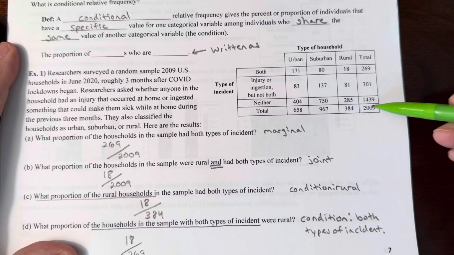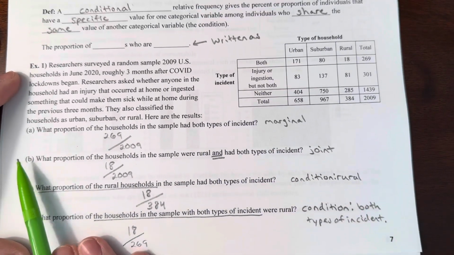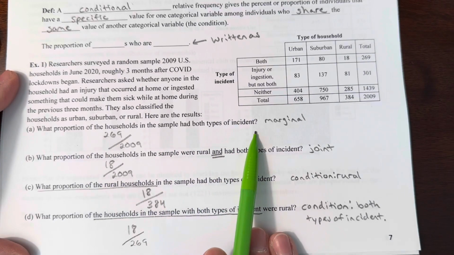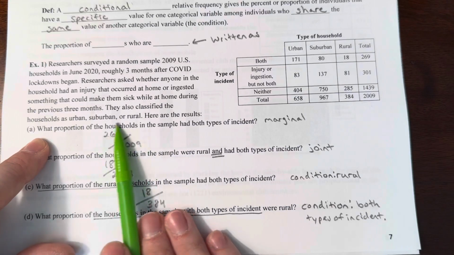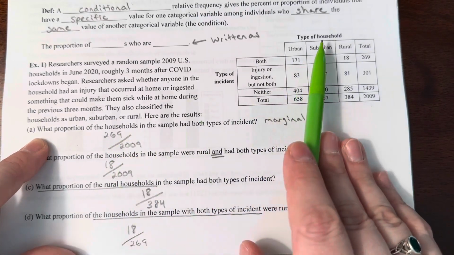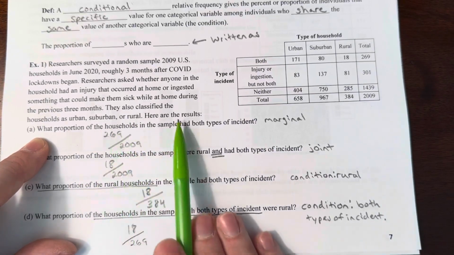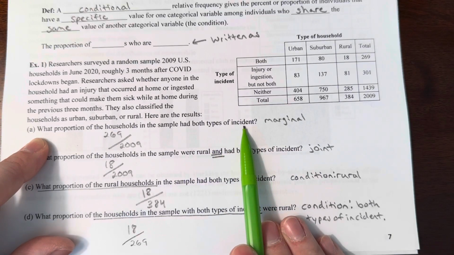And then down here we have the total of all of the values. All right, so for letter A, what proportion of the households in the sample had both types of incident? Now, this would be a marginal distribution because we're looking at what proportion of households in general. We're not referring to type of household, we're not referring to type of incident, households in general. So households in the sample had both types of incident.